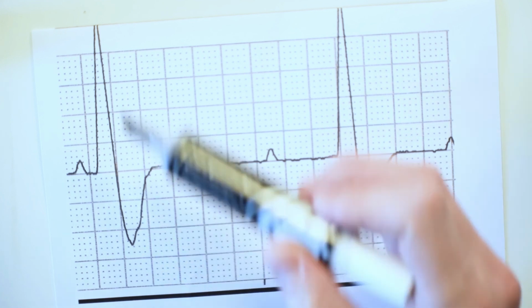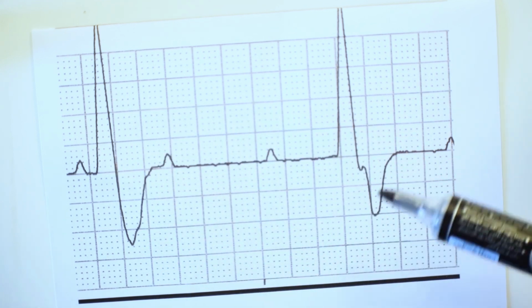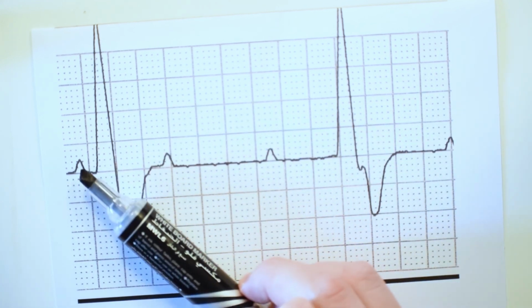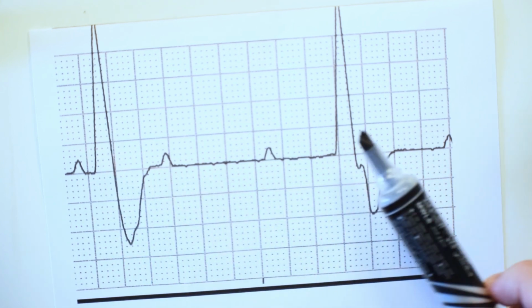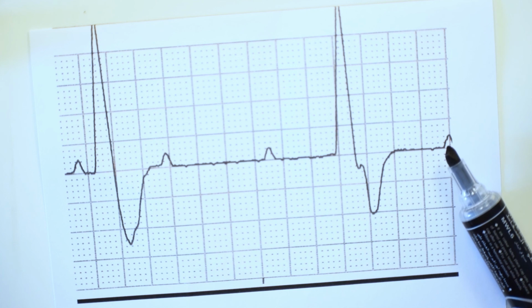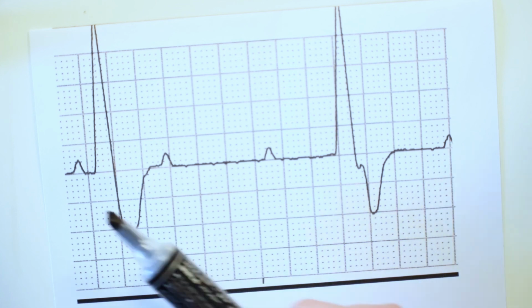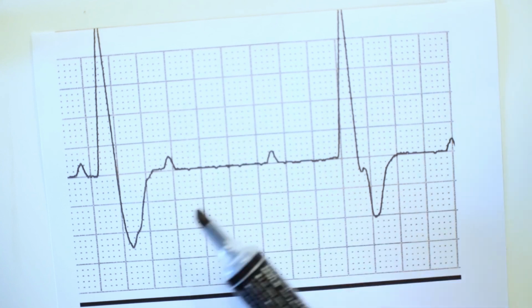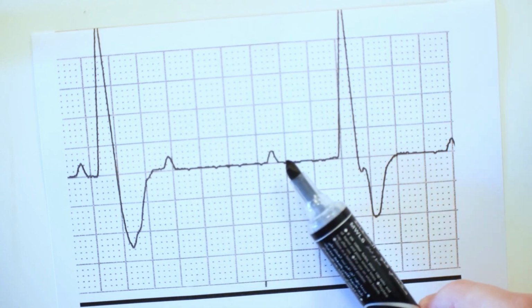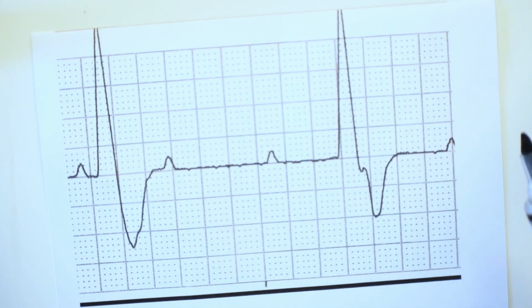So it's probably lost within that somewhere. So we have a P wave, QRS, P, P, QRS, P. Then we have a P wave with no QRS, a P wave with, I guess, a QRS, and then a P wave.